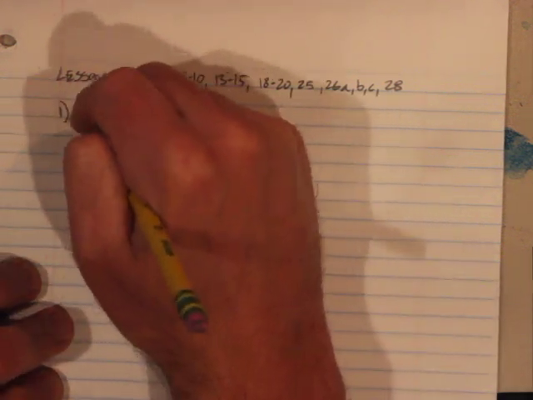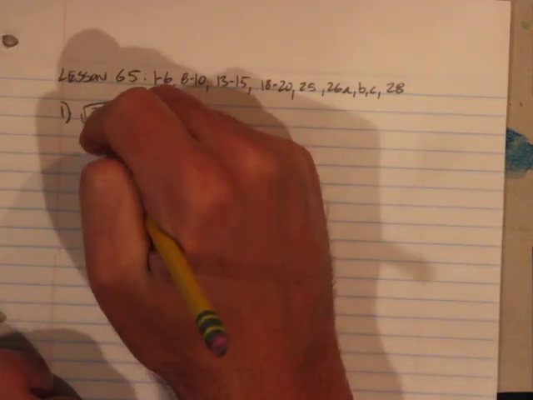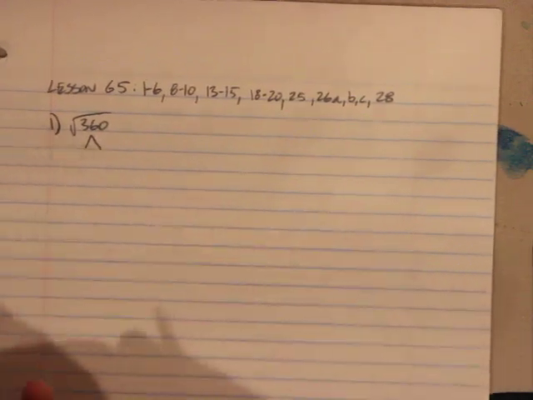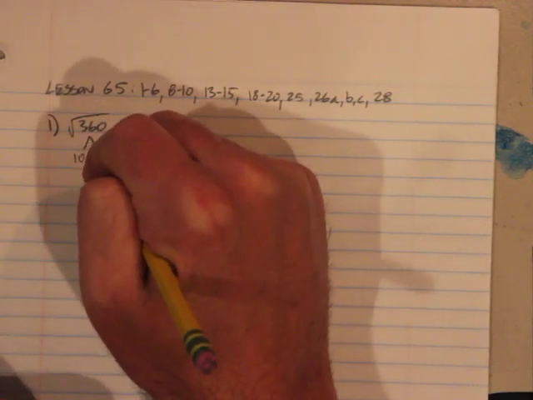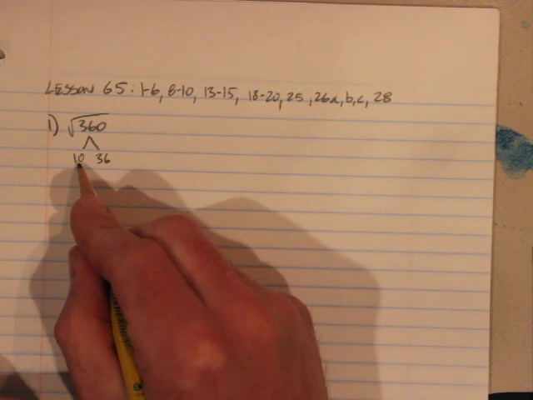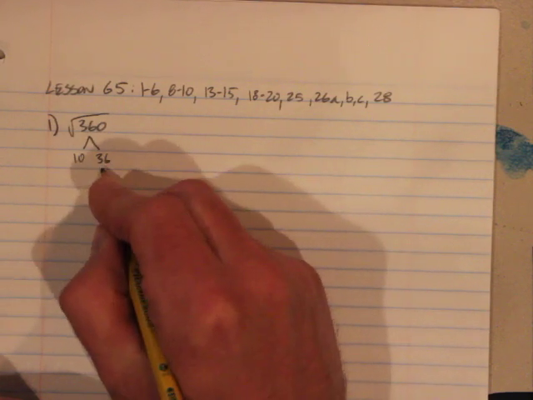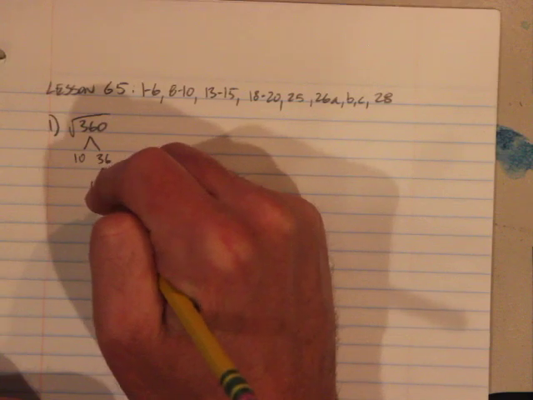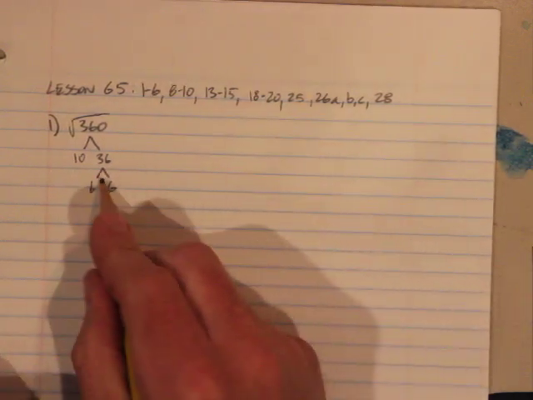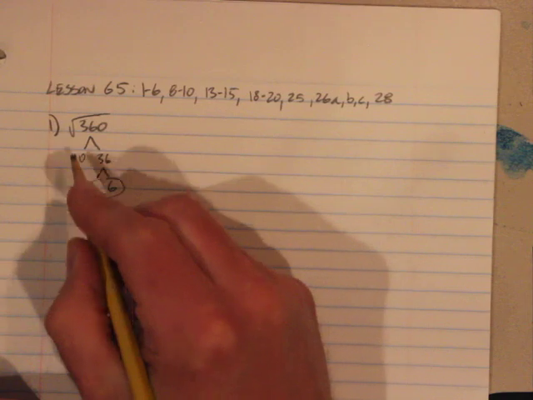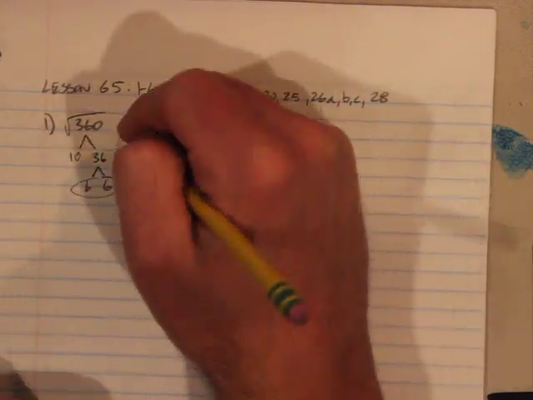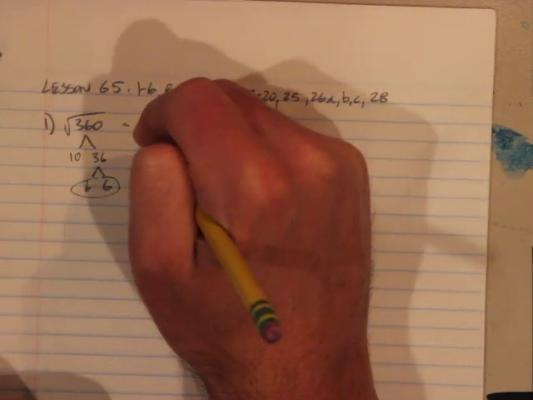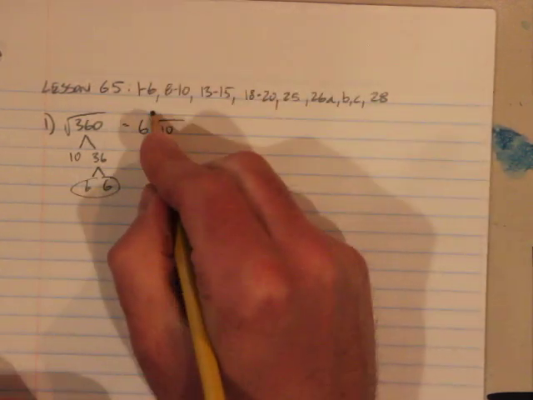Simplify the square root of 360. Alright, 360, you could start dividing it by 2 if you want. I see that there's a 10 there. 10 and 36. 10 can be split up as 2 and 5. But let's just do this 36 first. 36 is 6 times 6. So I know that I'm going to be able to take that out. And whatever's here, 2 times 5, I'm not going to be able to take that out from the radical. So I'm ending up with 6 times the square root of 10.